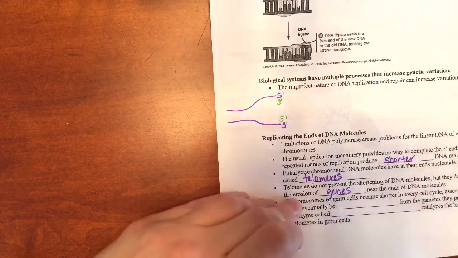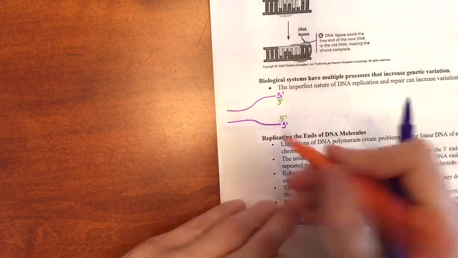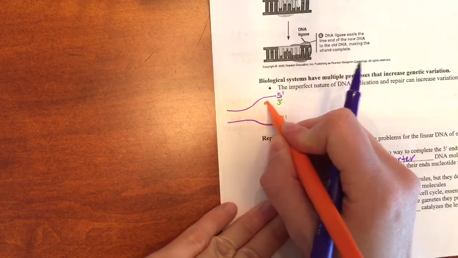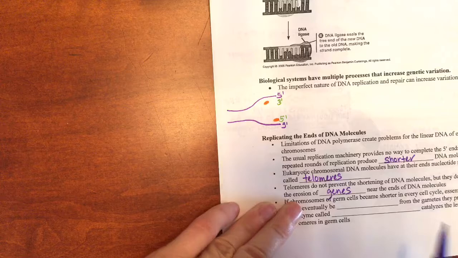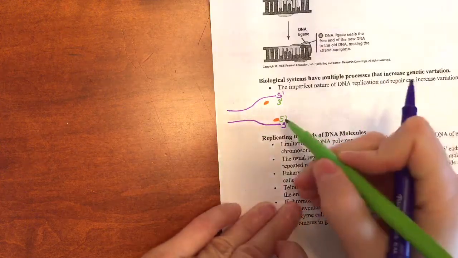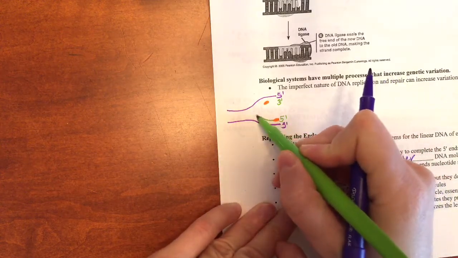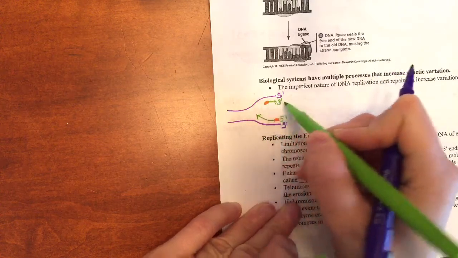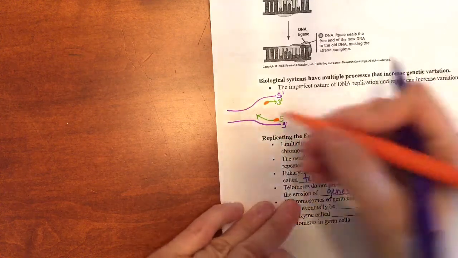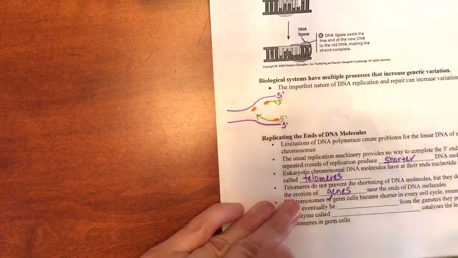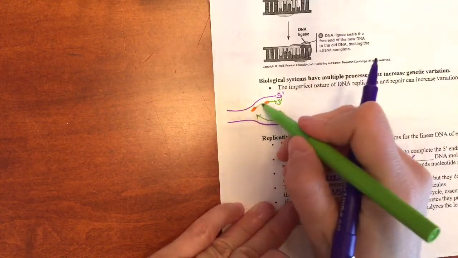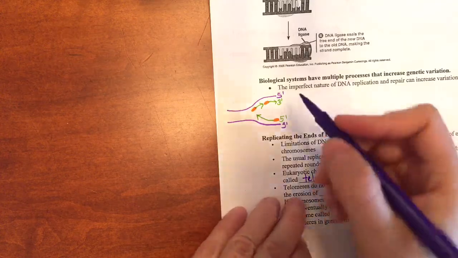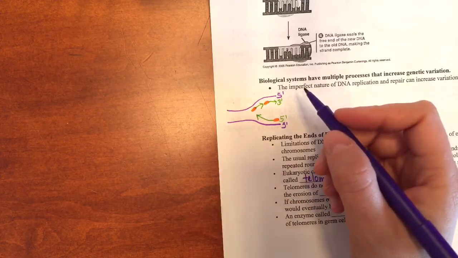And so what happens is, remember that we have one primer here and we have multiple primers here, where this one primer here will build the strand continuously, and that's why that's the leading strand. This will build to the end, but then need an additional primer to build the next Okazaki fragment, and so on.